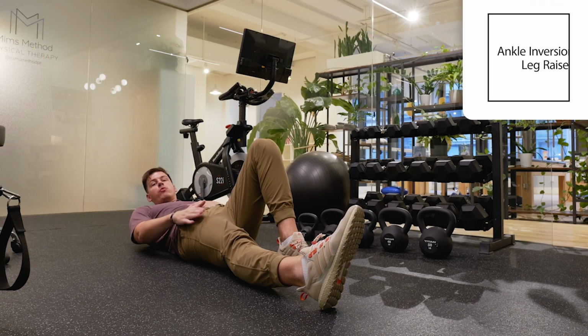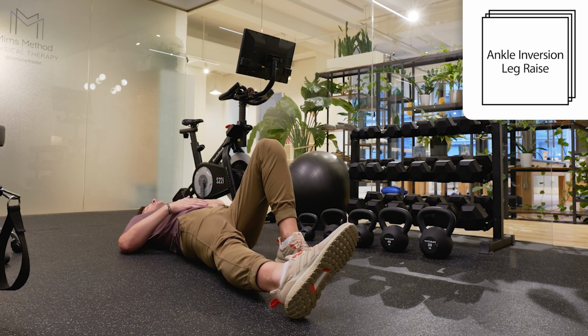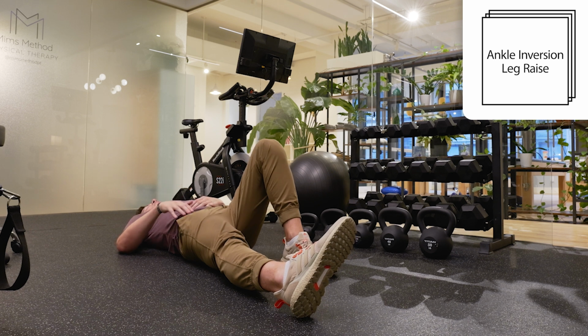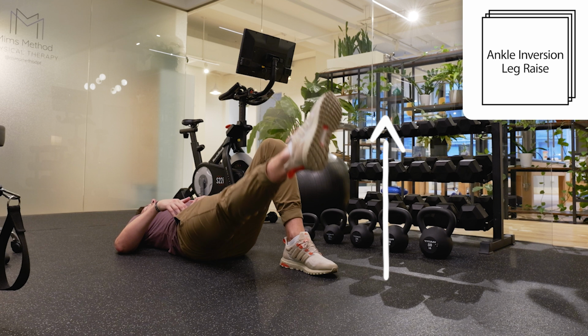Laying on your back, keep one leg straight out in front and keep your knee locked completely straight as you keep your toe turned in as far as you can keep it. Keeping that knee straight and keeping your toe turned in, you're just going to bring that leg straight off the ground and bring it back down.